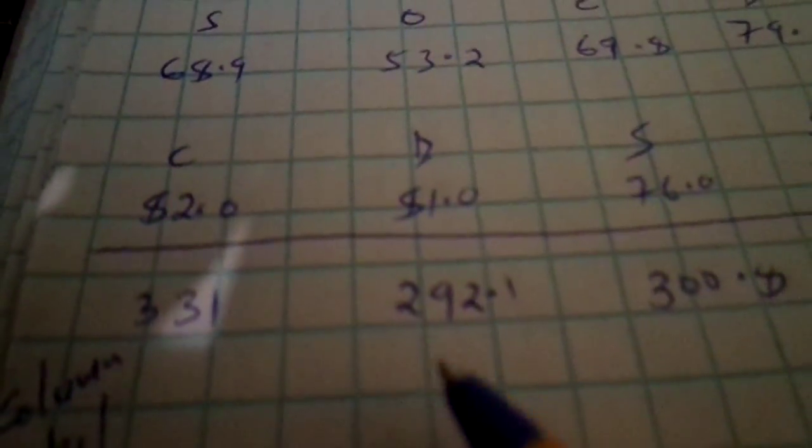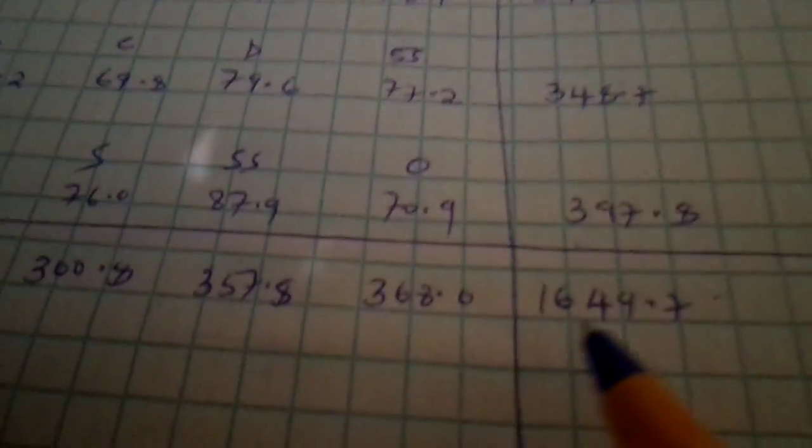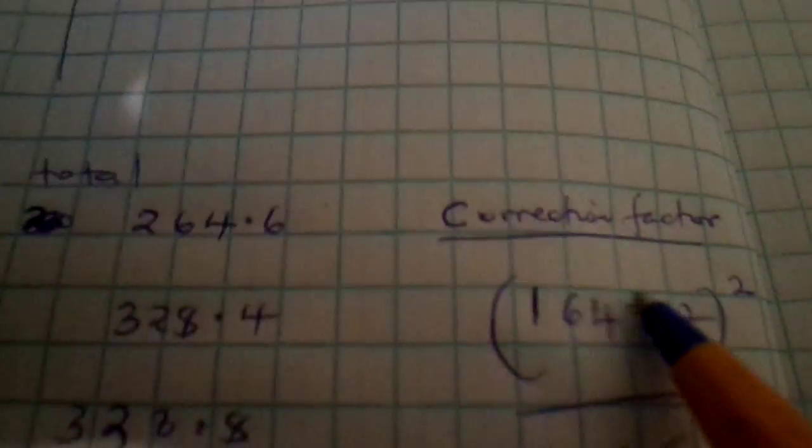After squaring all the observations and adding them, you subtract the correction factor. The correction factor is the grand total here, squared, over the total number of observations.